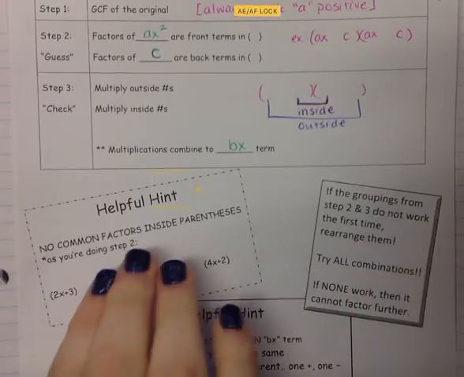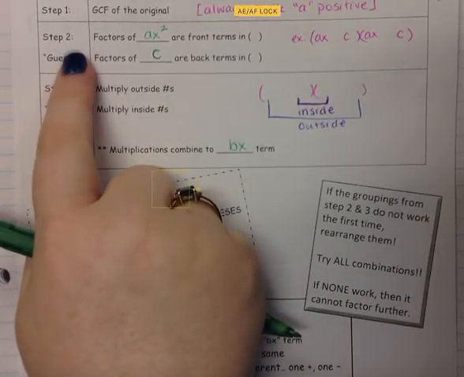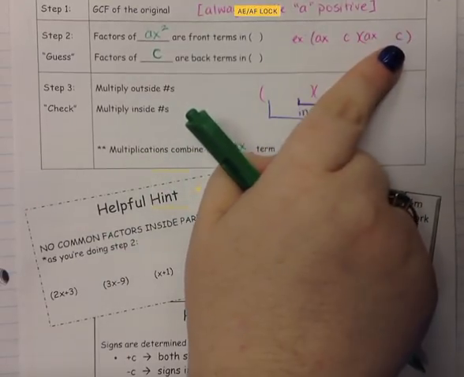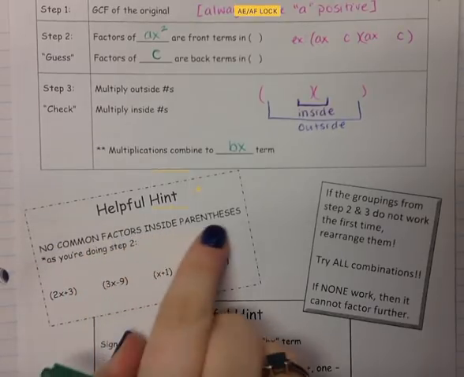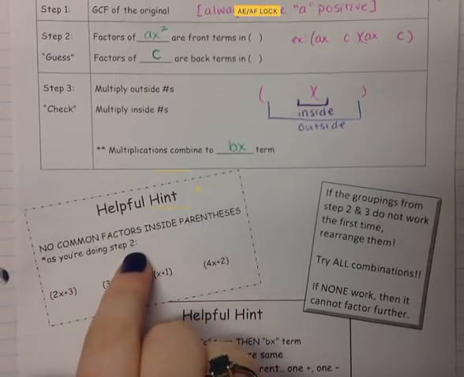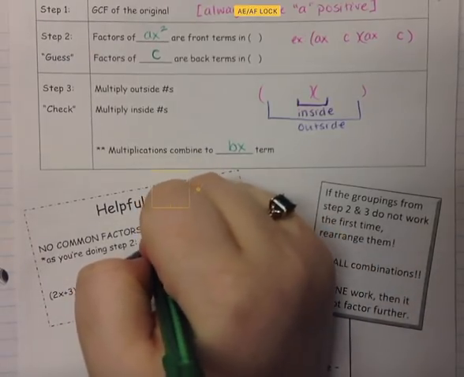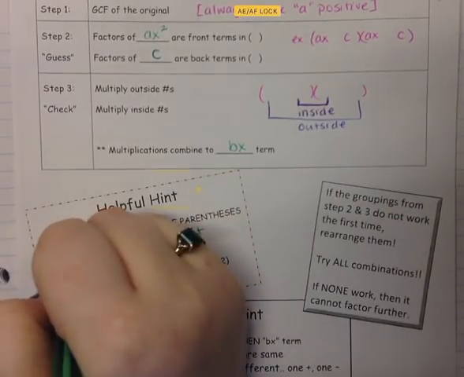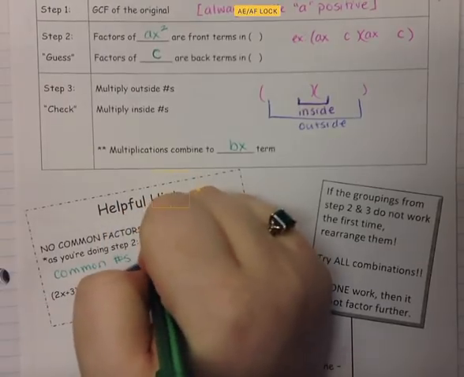Some helpful hints that you will need to know: when you are doing step 2, when you're trying to guess where the factors are going to go, no common factors should be inside the parentheses together. So as you're doing step 2, don't put common numbers together.